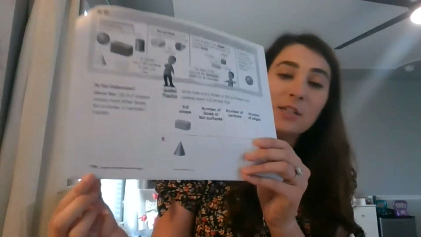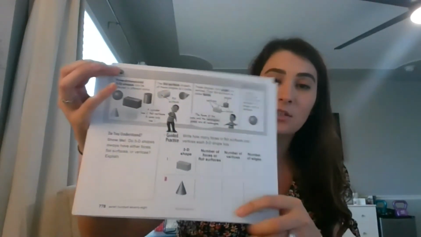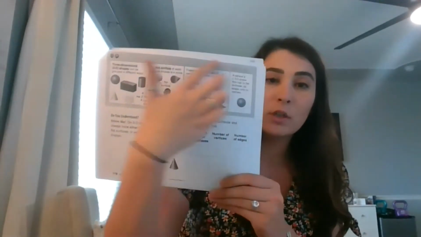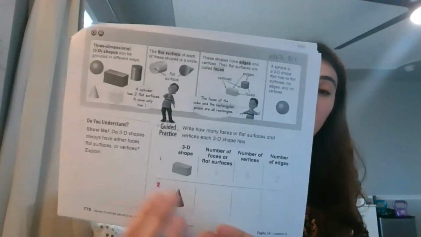Okay, so I would like you to go ahead and get your papers out, your packets. We are turning to page 778. This is what we're starting on. Again, this is just our first page. It gives us more descriptions of everything that we learned. You guys can work on this on your own time.